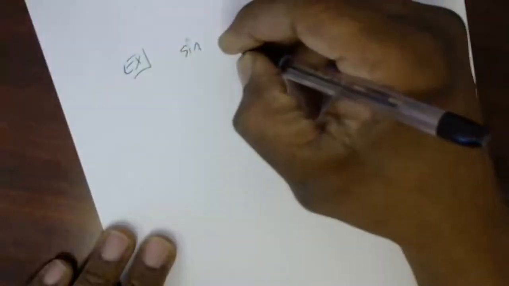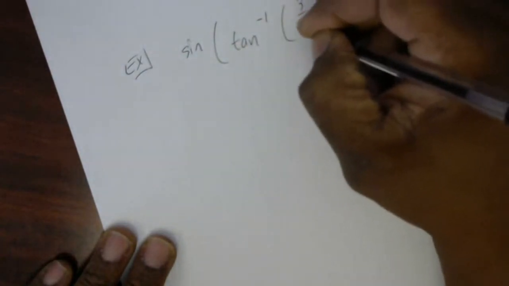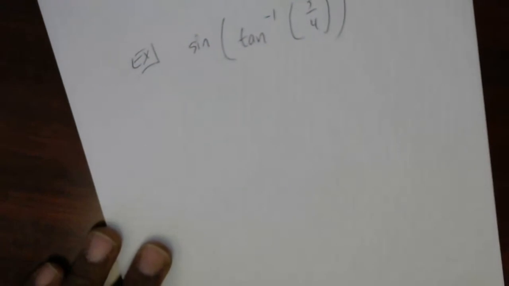All right. At this time, I'm going to give you a problem to do. You're asked to find the sine of the arc tangent of 3/4. I'm going to give you a few minutes to solve this problem, and then we're going to return with the solution.